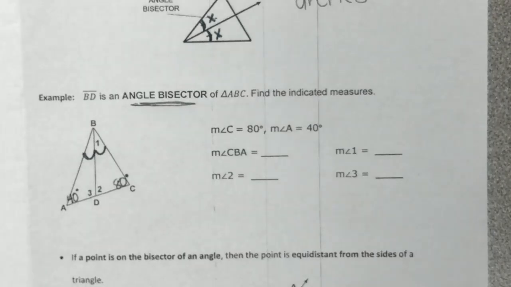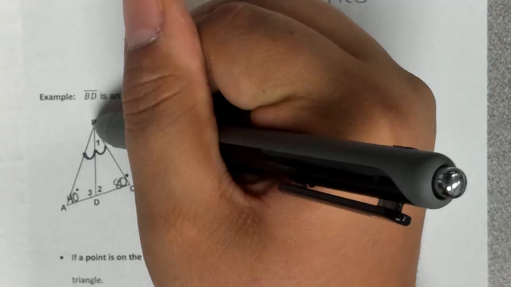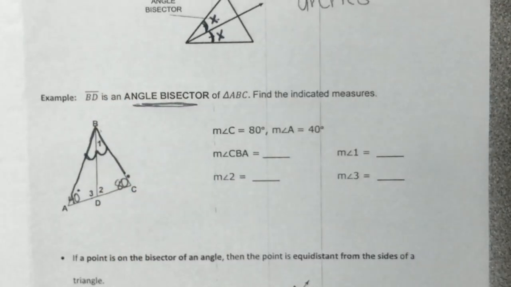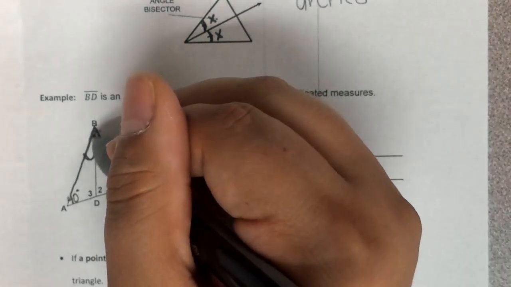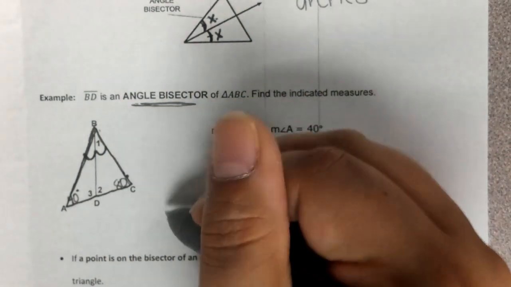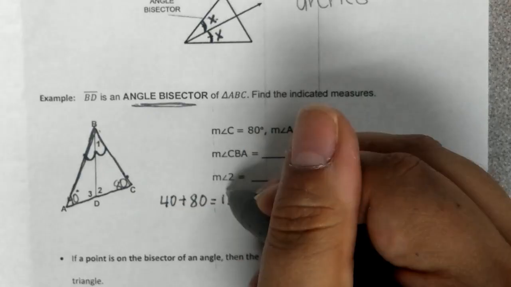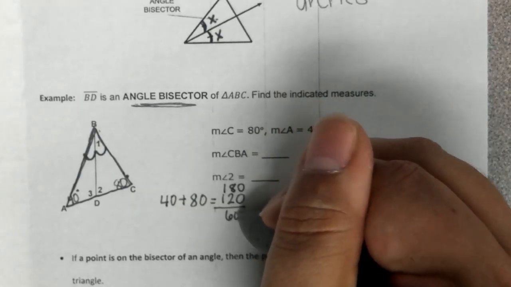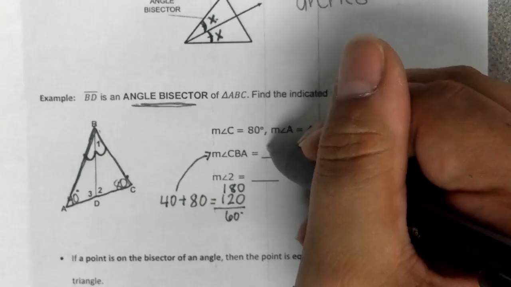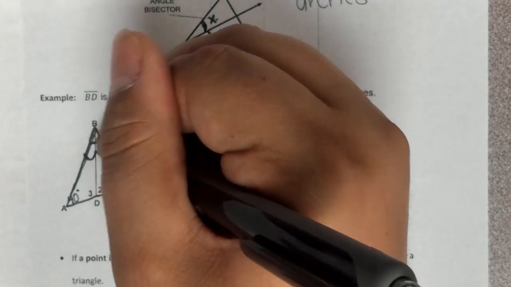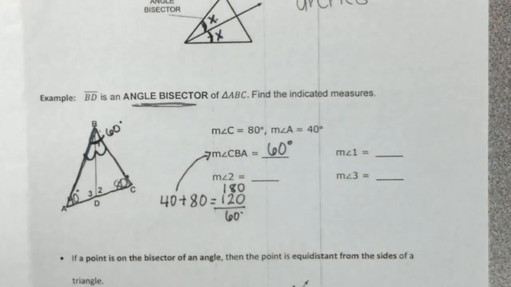What is angle CBA? C to B to A. What is this whole angle up top? Why? Do y'all agree this makes one huge triangle? Yeah, so I have two of the angles, 40 and 80. And then what am I going to do? Subtract it from 180. So that is how I got 60 degrees. So this whole angle up top is 60 degrees.